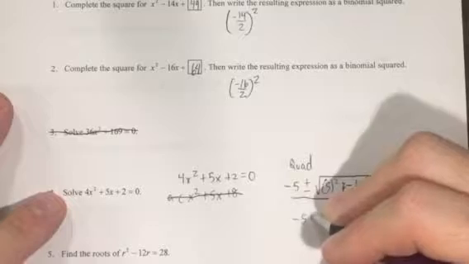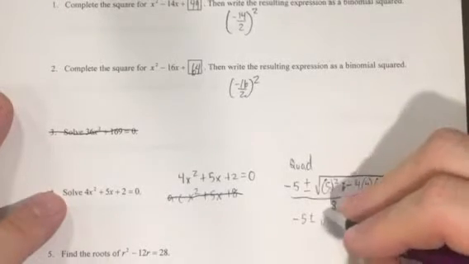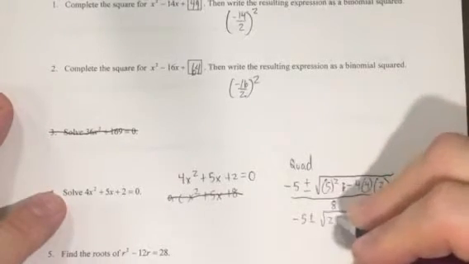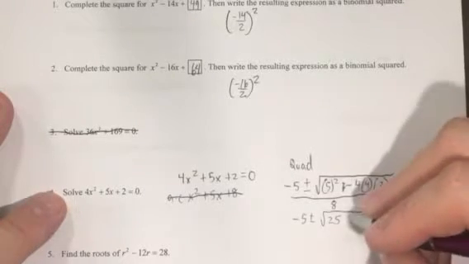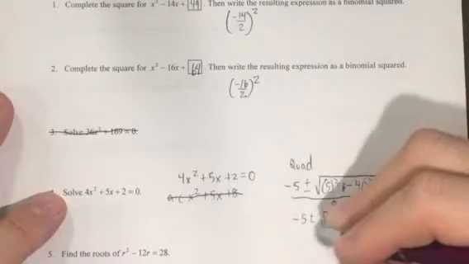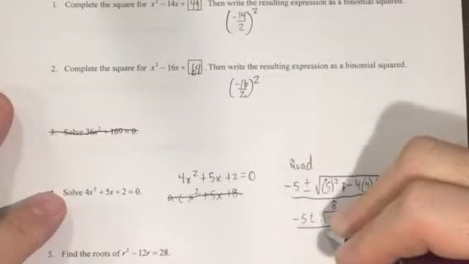So I have negative 5 plus or minus the square root of 25 minus 32, all over 8.